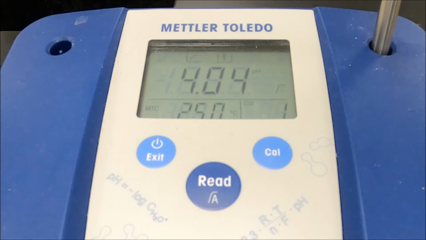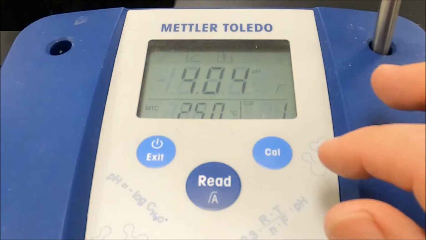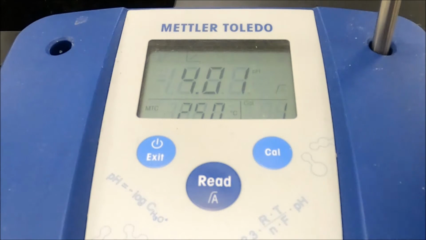I don't like this pipette bulb. Okay, here's my first sample. Now, the pH meter is ready to rock and roll.